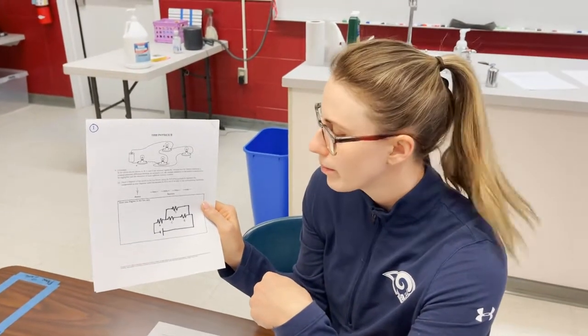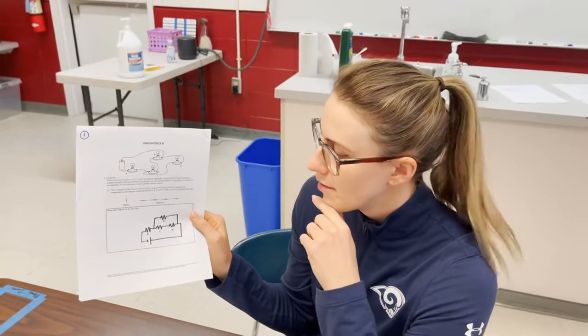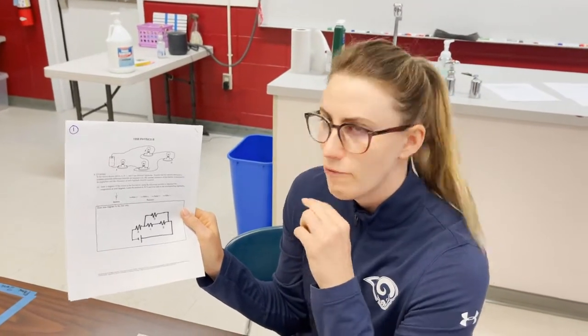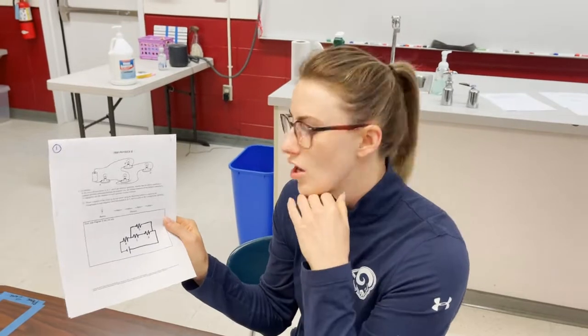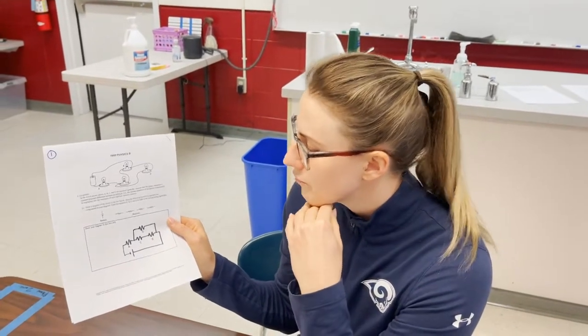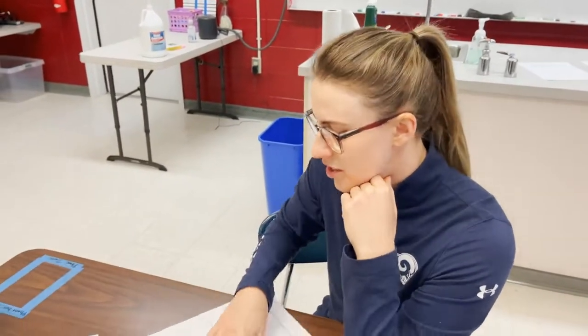And then you find the current for that one, and then you work your way back to the start, finding the voltage through different elements and current through different elements. Voltage and current. Now, what is this question actually asking us for?